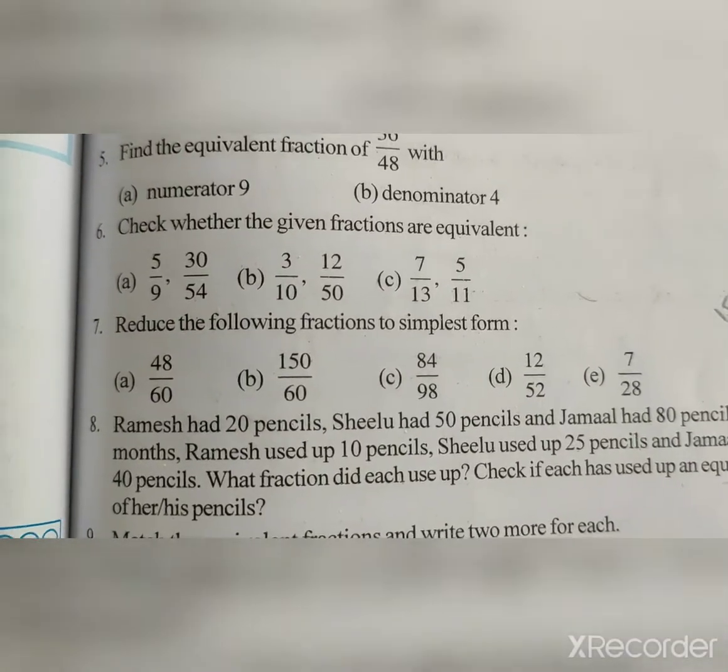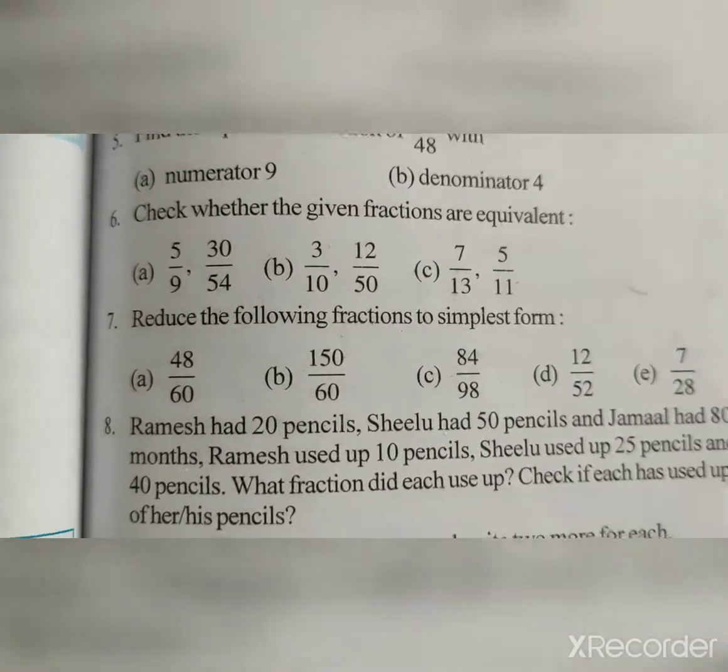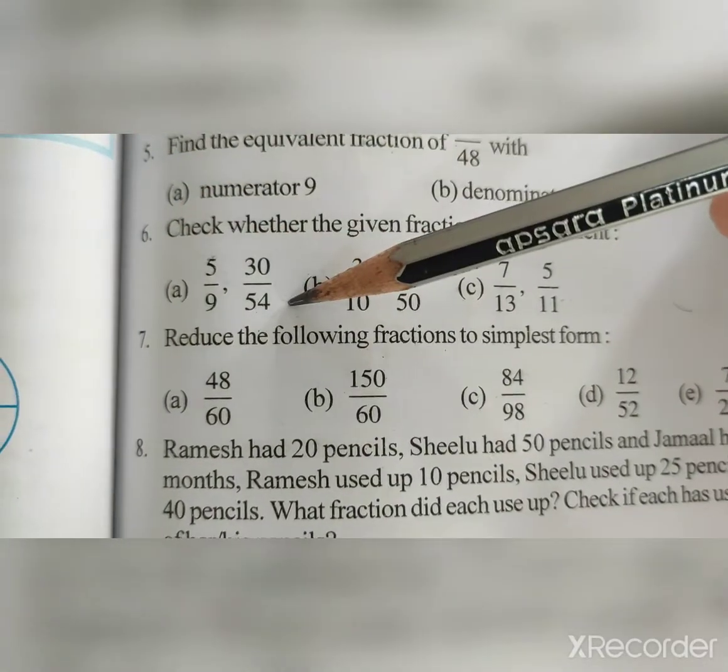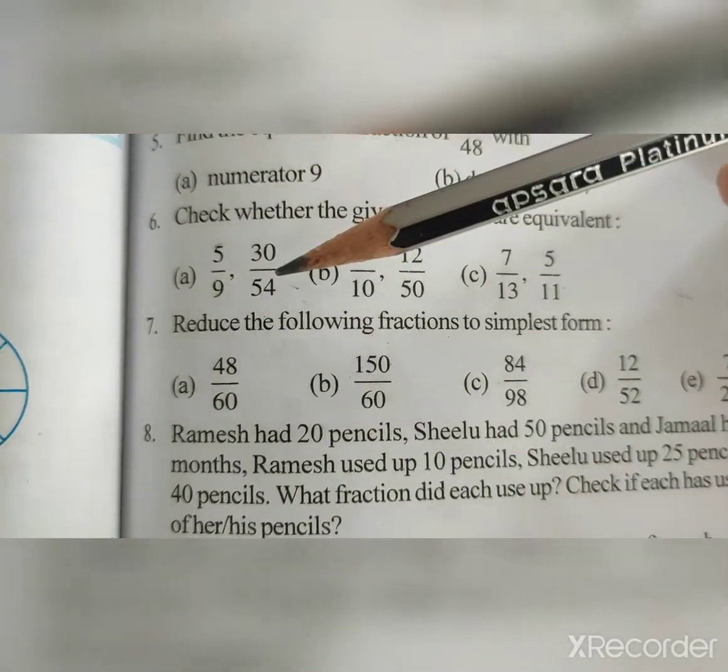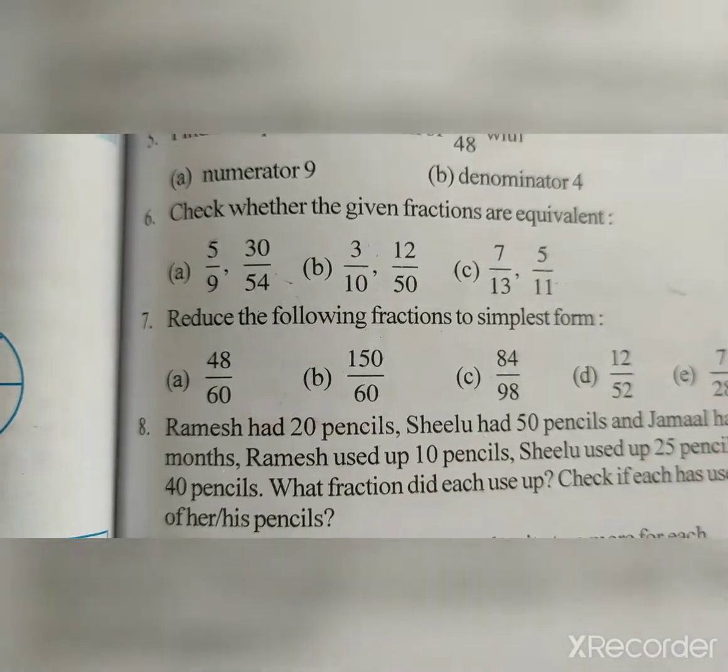Now sixth, check whether the given fractions are equivalent or not. So by cross product we will check. Okay, so I am solving this one for you, the rest you will solve.